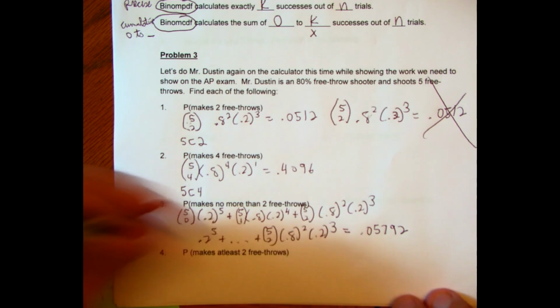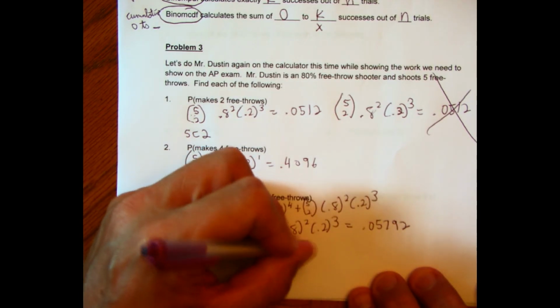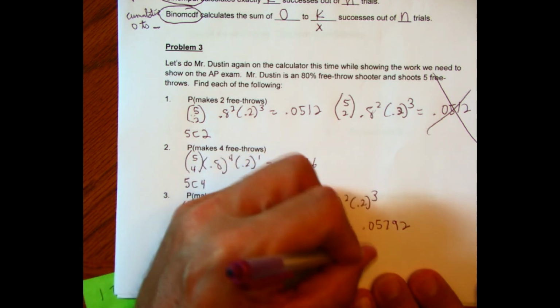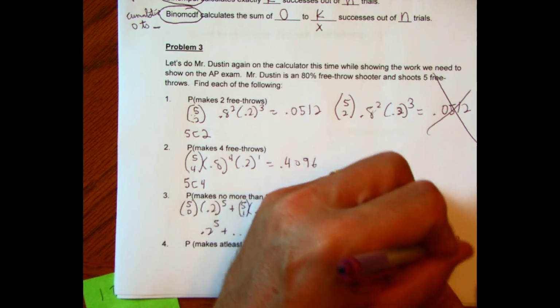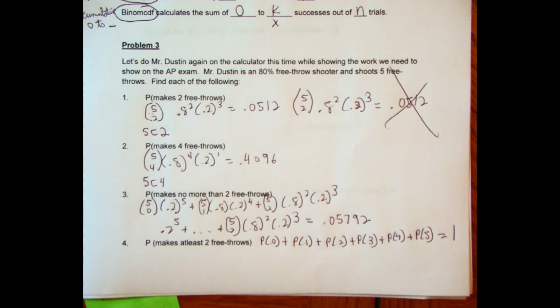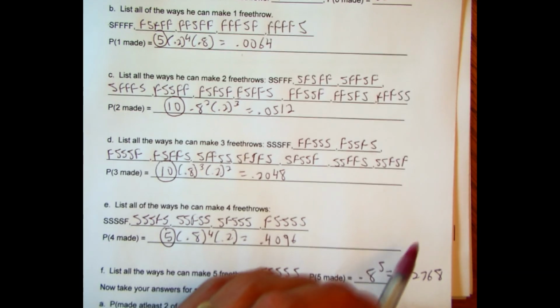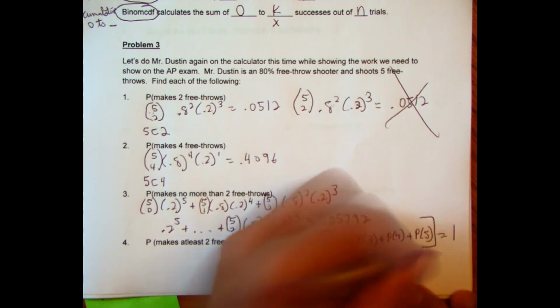Now, stay with me for a minute. There are 6 different things that can happen here, correct? He can make 0, he can make 1, he can make 2, he can make 3, he can make 4, and he can make 5. And if I add all 6 of those different outcomes together, I get 1. Those are the only 6 things that can happen, and though they all have different probabilities, which we found out over here, remember, here's the probability of 0, 1, 2, 3, 4, and then 5. Okay, so at least 2 means I want to know this right here, from 2 to 5.